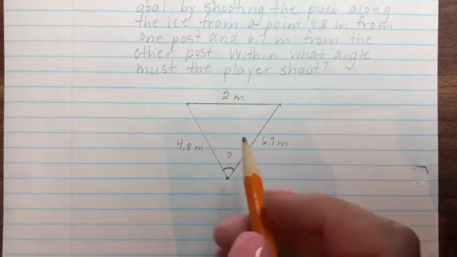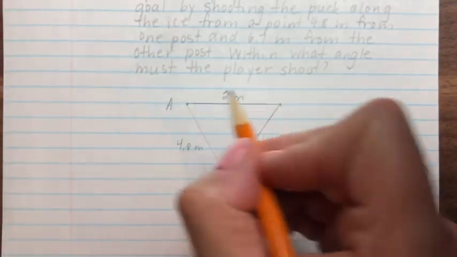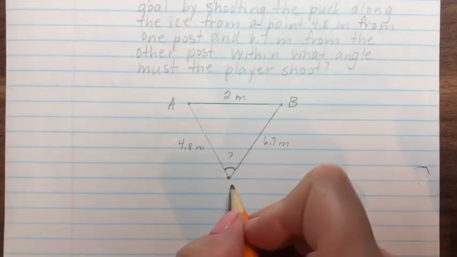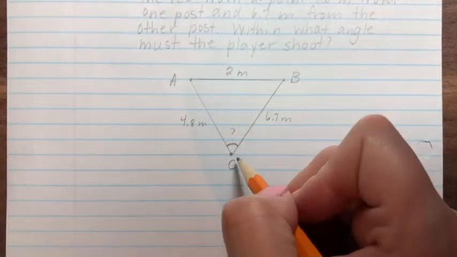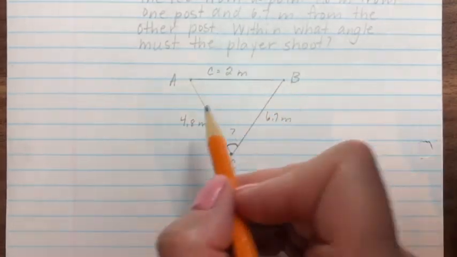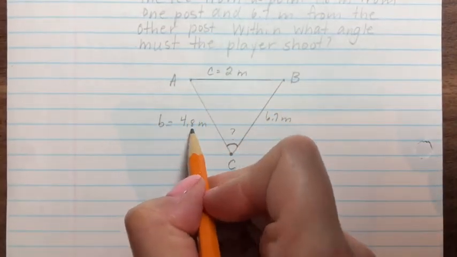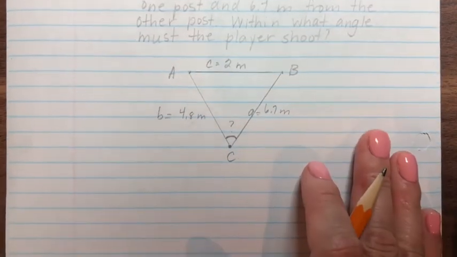So I'm going to label this triangle, and I'll label it A, B, and C for simplicity. Okay, I'm going to label the sides. So across from angle C, I have side C of 2 meters, and across from angle B, I have side B of 4.8 meters, and across from angle A, I have side A, which is 6.7 meters.